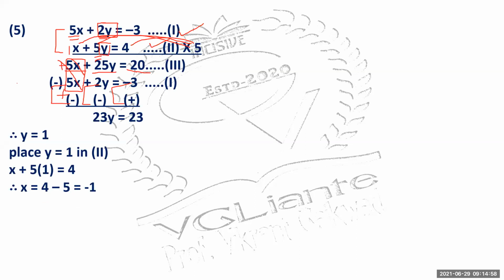Thus x comma y equals minus 1 comma 1. Hope everybody has understood this question. We move to the next question.